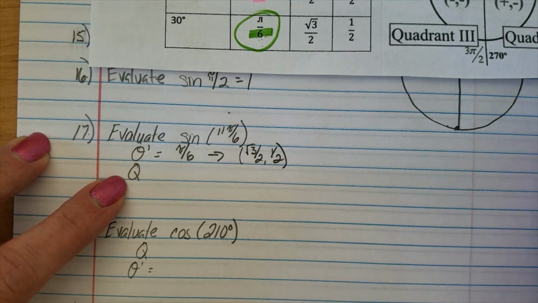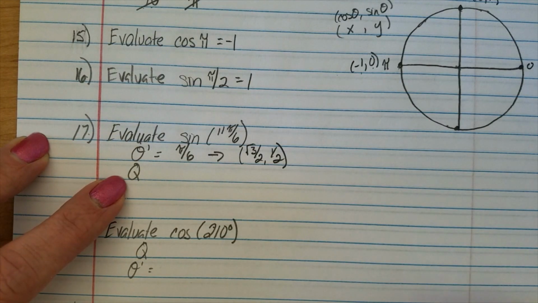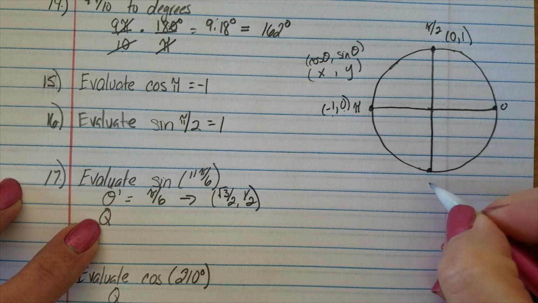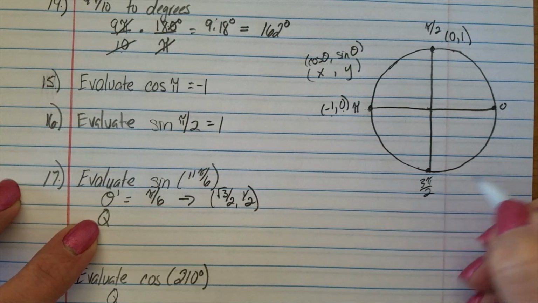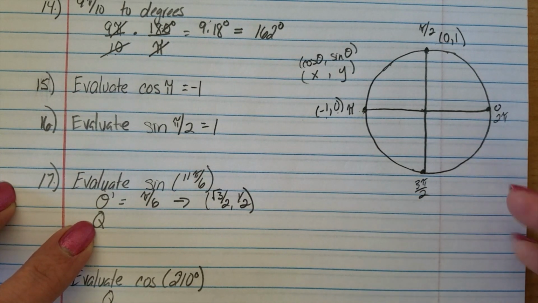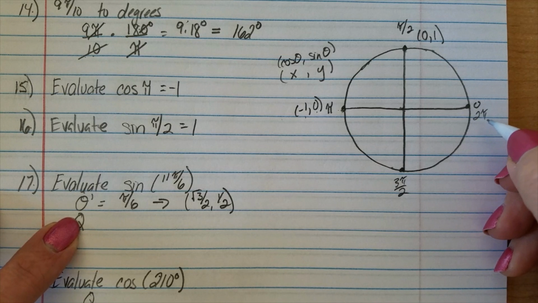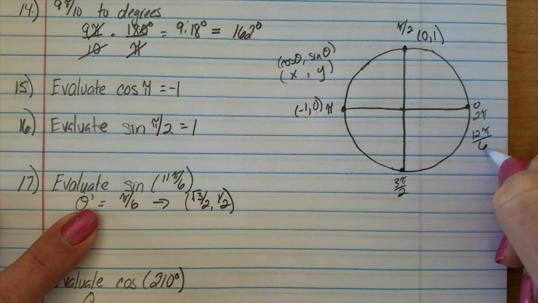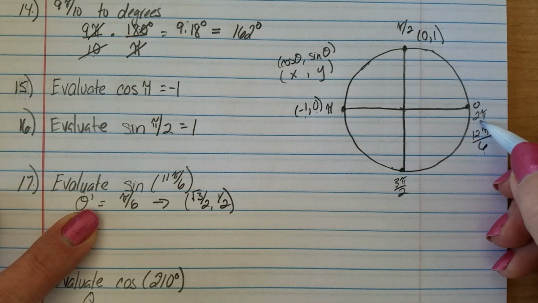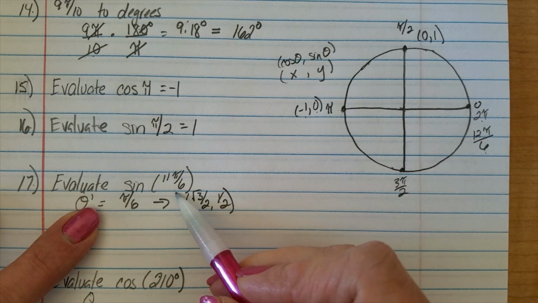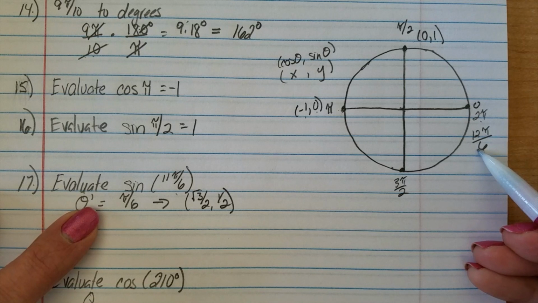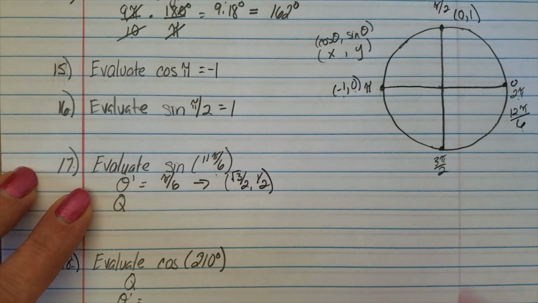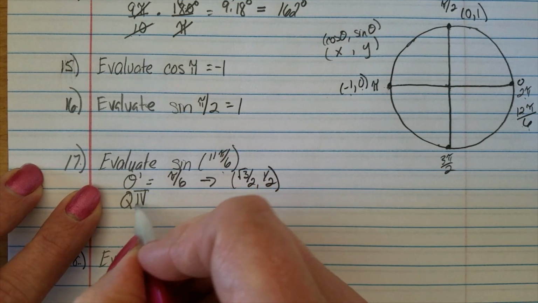Okay, what quadrant am I in? Well, 11 pi over 6. Here's 0, pi, 3 pi over 2, 2 pi. Well, if I rewrite 2 pi with a 6 in the denominator, that is 12 pi over 6, right? 12 divided by 6 is 2. Isn't 11 pi just right before 12 pi? So that means we are in quadrant 4.